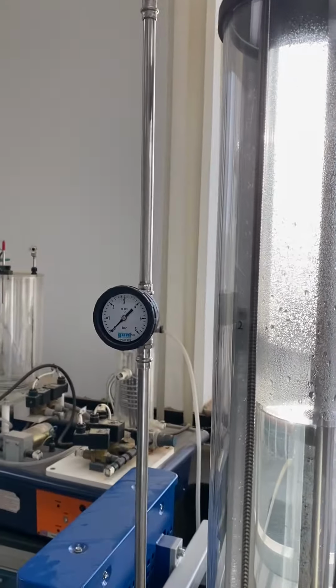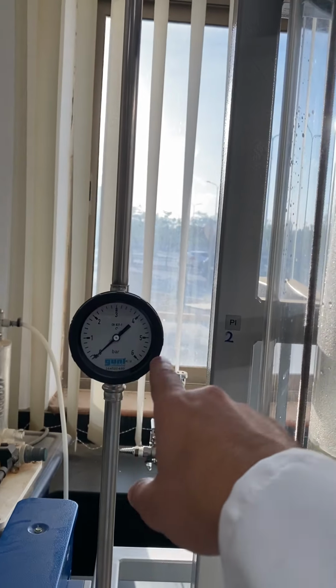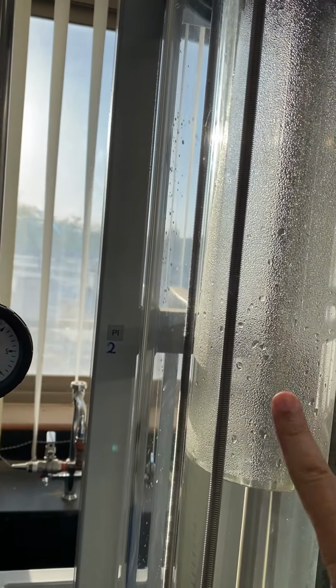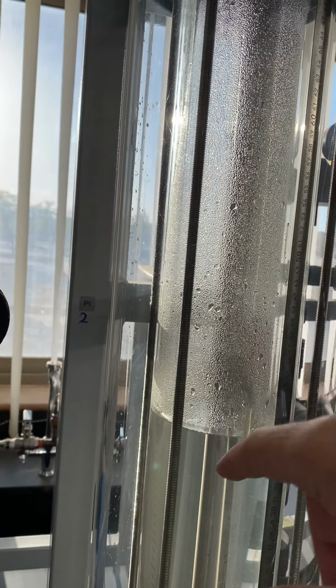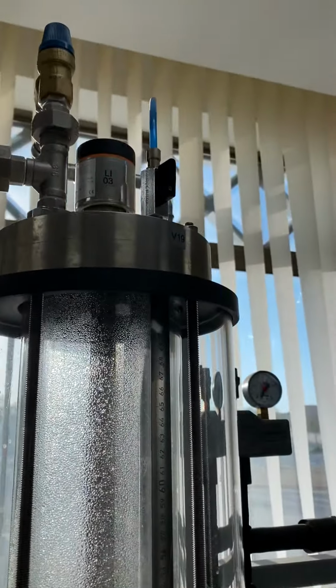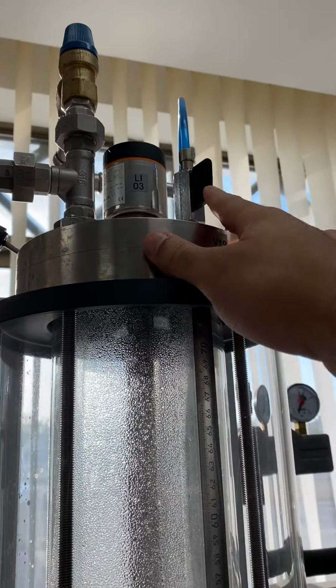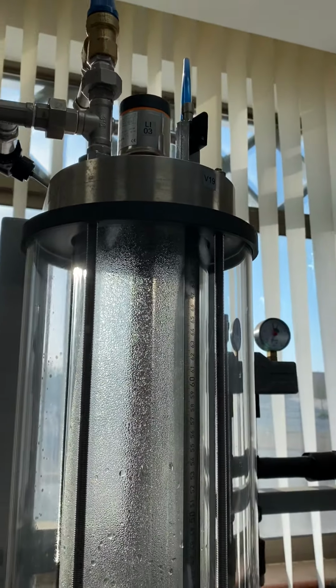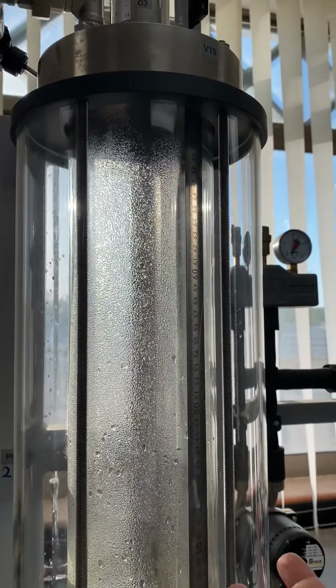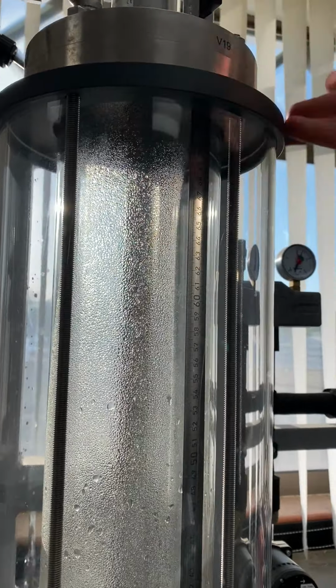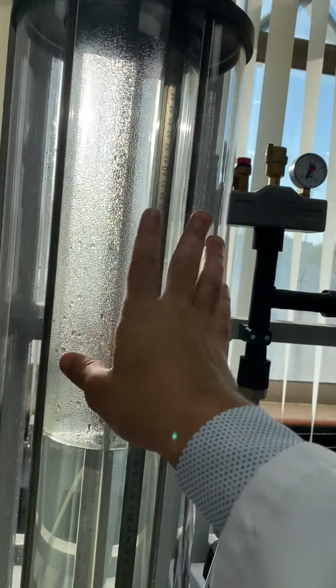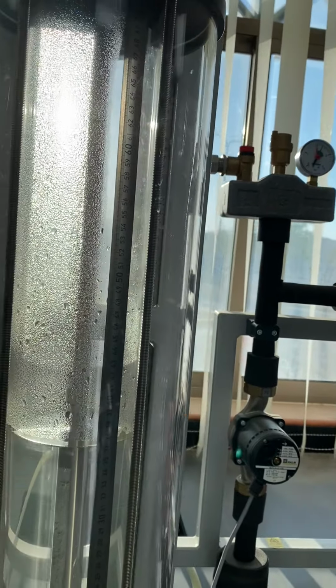You can see right now, guys, this gauge is a pressure gauge that measures air pressure inside the tank. Okay, and because this valve during the experiment is kept open, when the liquid level rises inside the tank, some of the air will be pushed out of the tank, so we don't expect any changes in air pressure inside the tank.